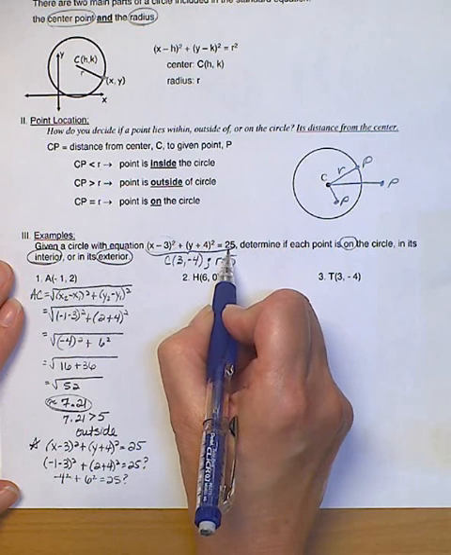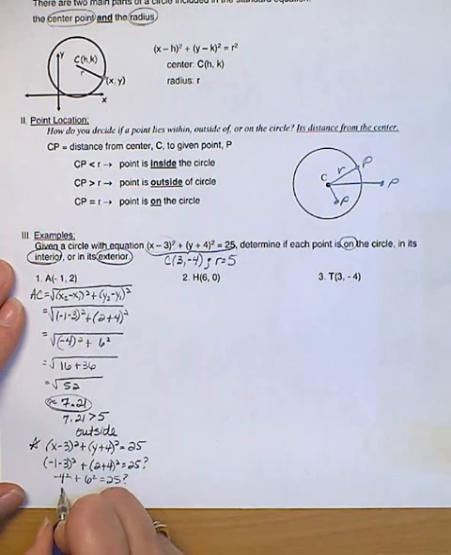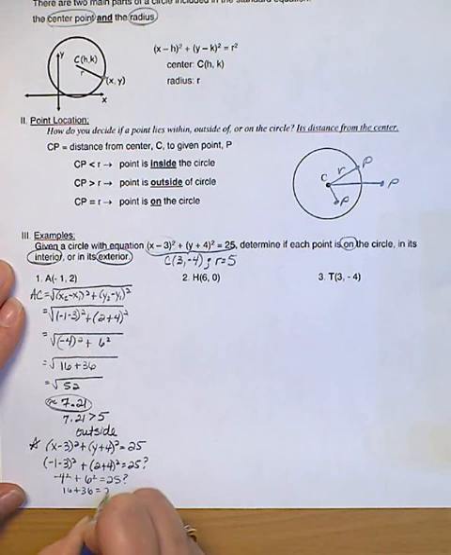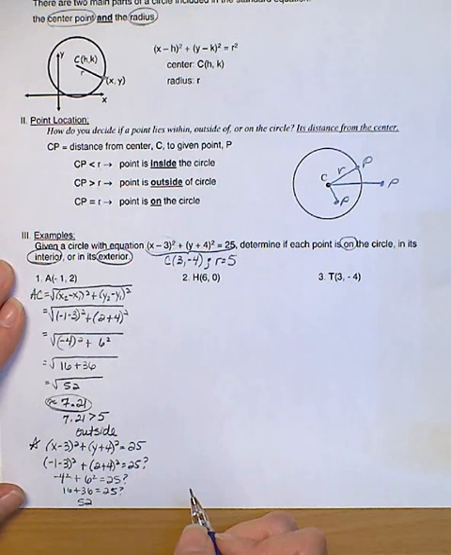Okay. So now I have 16 plus 36. I'm running out of space. Again, it's still a question the whole time. So then I end up with 52. Well, 52 is definitely not equal to 25. So we know it's definitely not on the circle. It's greater than. Anytime you come up with a greater than, you are looking for the outside.